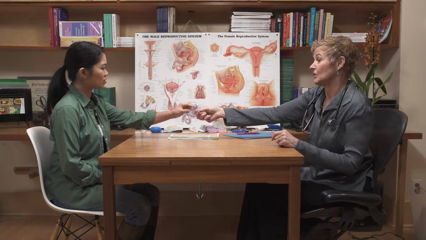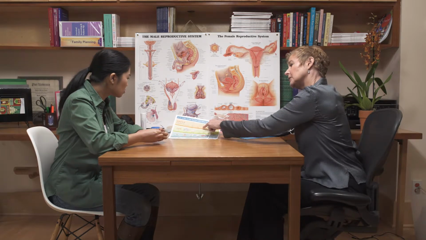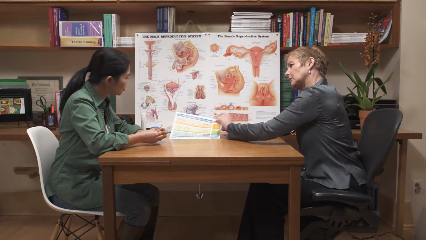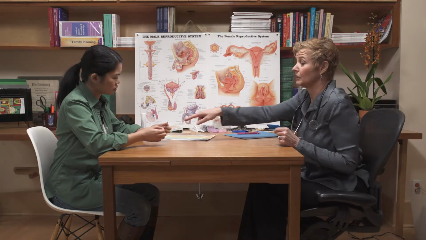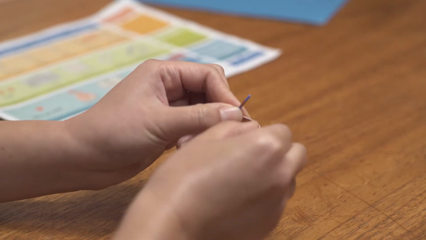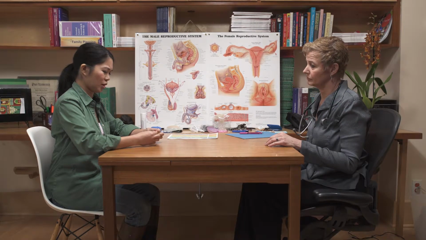Well, this IUD contains no hormones, and as you can see, it's up here at the top of this chart that you were looking at, so it's one of the most effective methods that we have. This is what it looks and feels like. But don't these mess with your ability to get pregnant later? I thought I read that online somewhere.